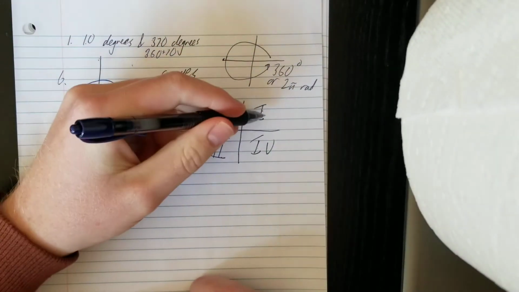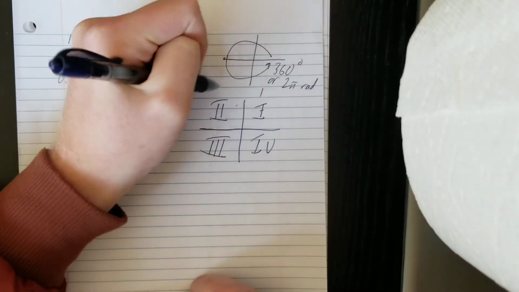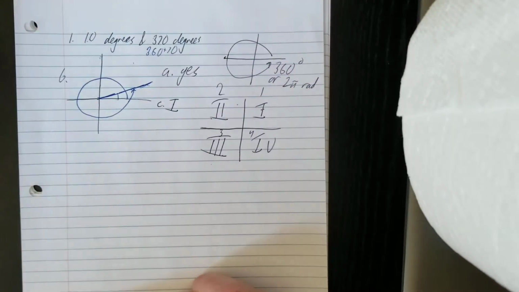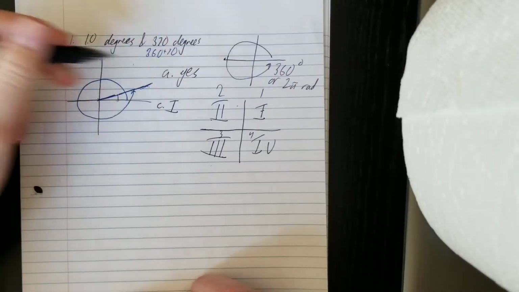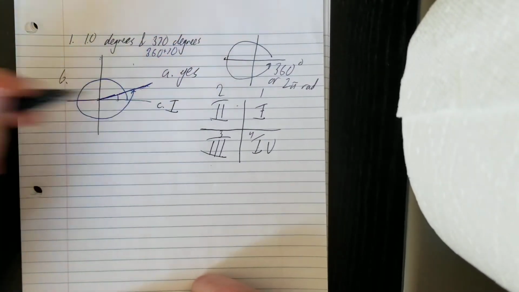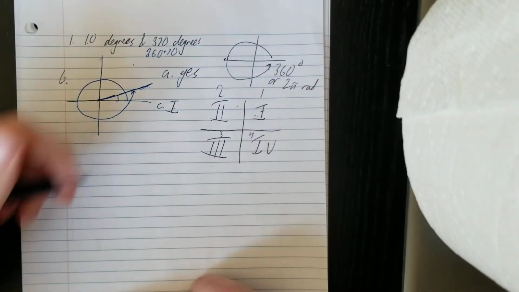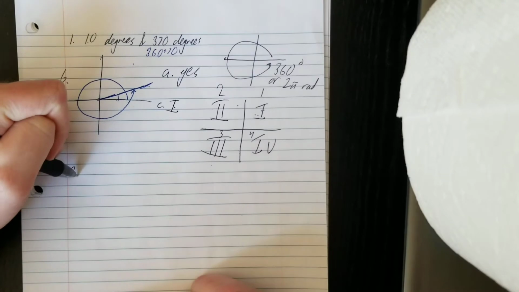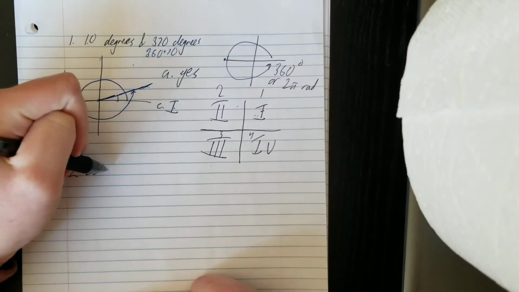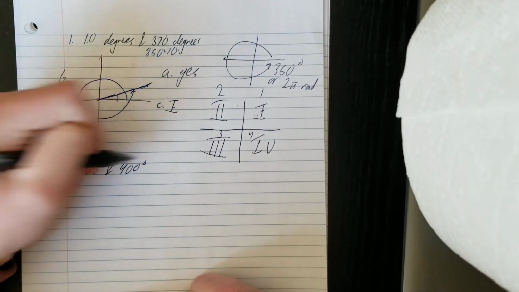You could say 1, 2, 3, or 4. Doesn't matter. So A is yes, B is this graph, and C is quadrant 1. That's quadrant 1. Okay, number 2: 20 degrees and 400 degrees.